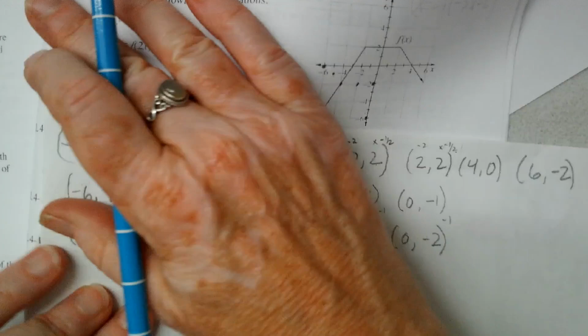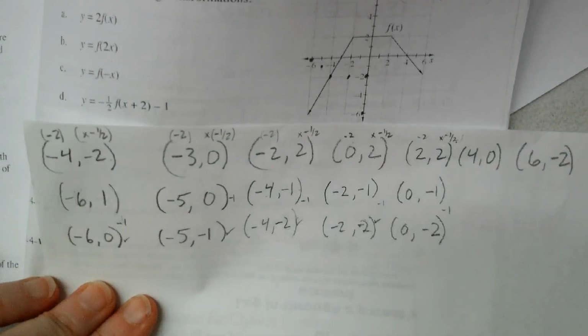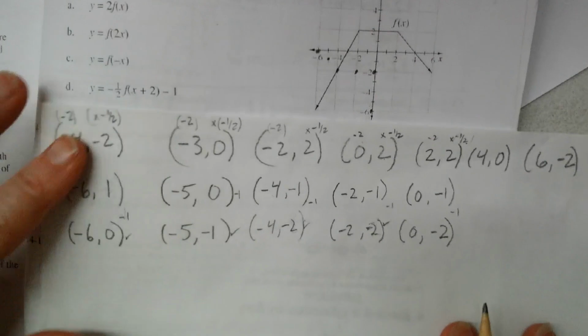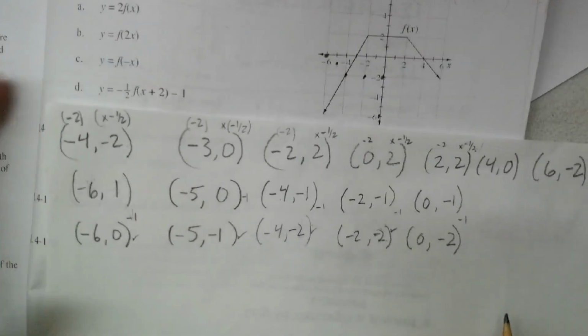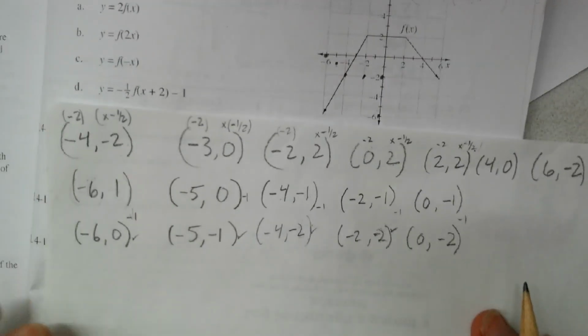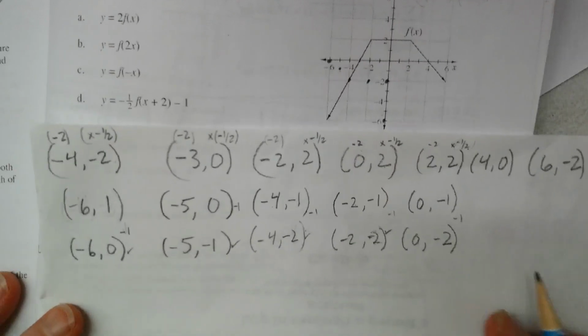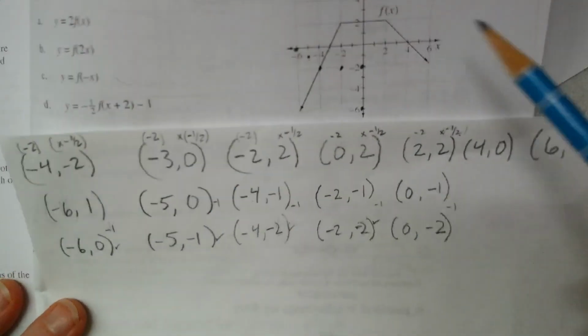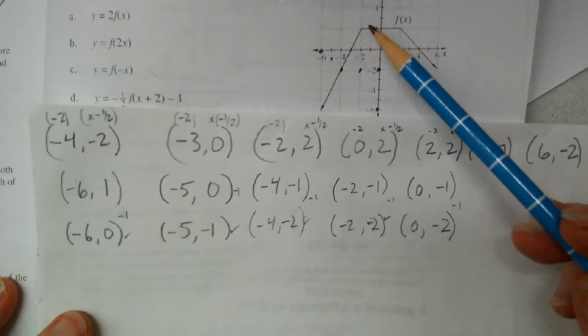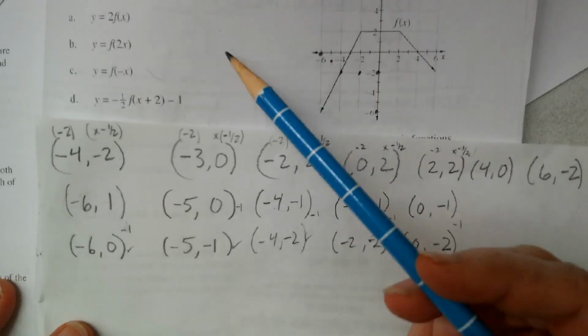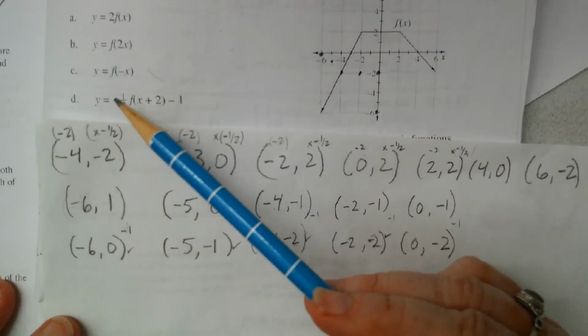Here's pre-calc. It is problem CL 4-133. I'm just going to do letter D. This problem gave me a little trouble. They gave us this graph here, and we're supposed to do this transformation on it.